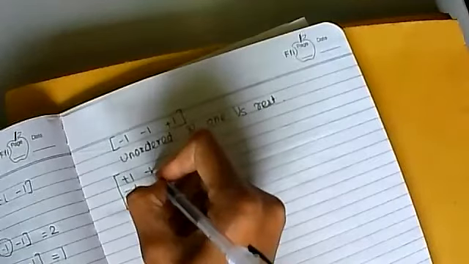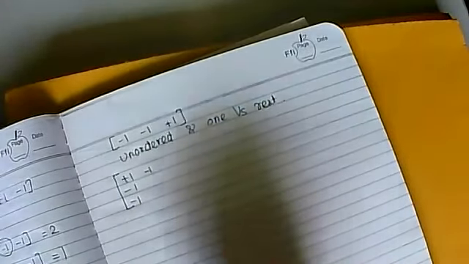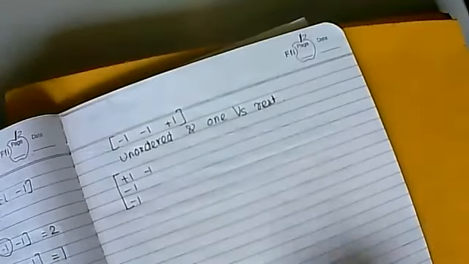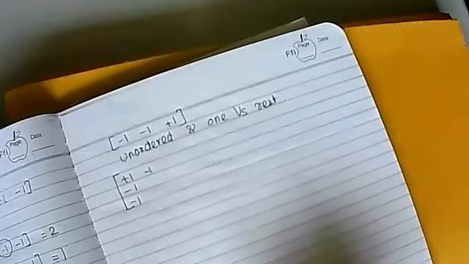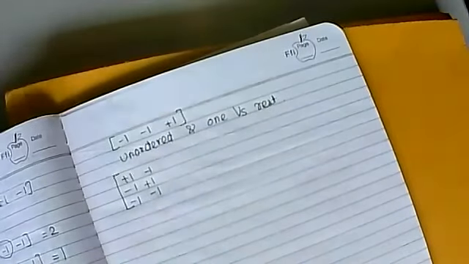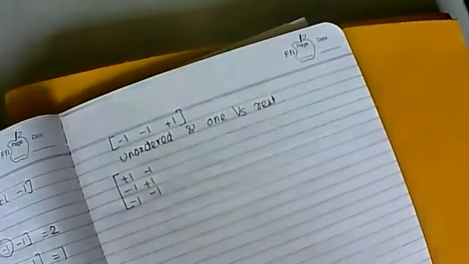Right. Second column is -1, +1, -1. Right. Yes. And what is the third column?